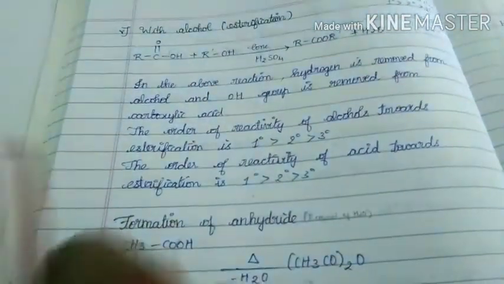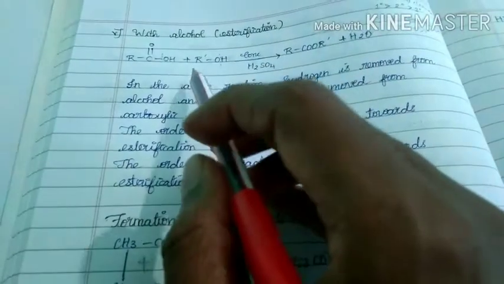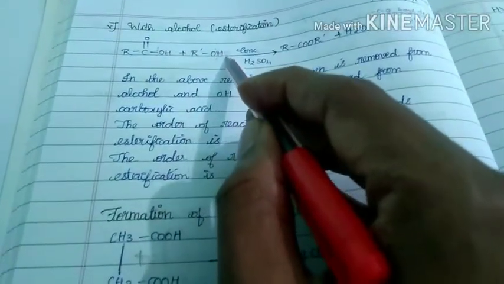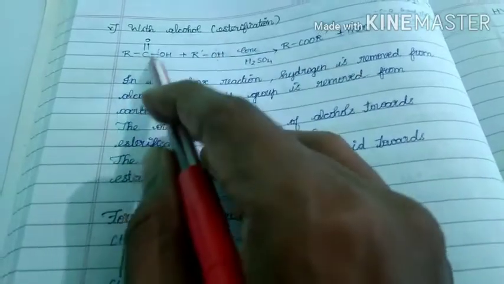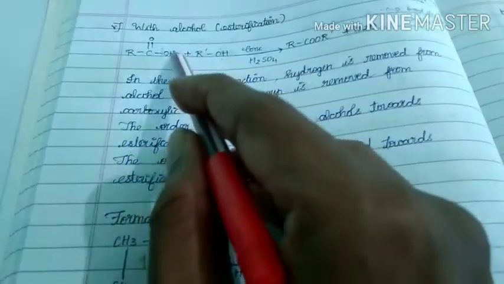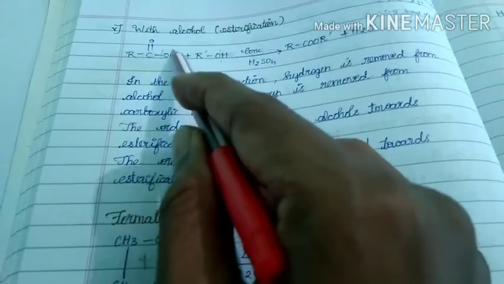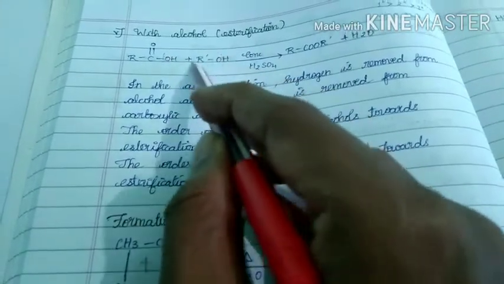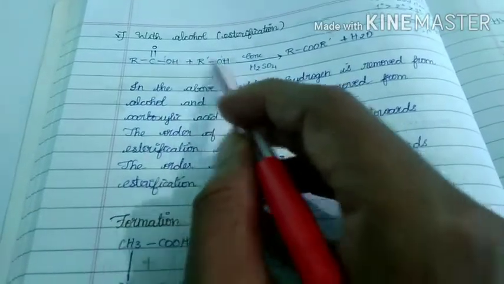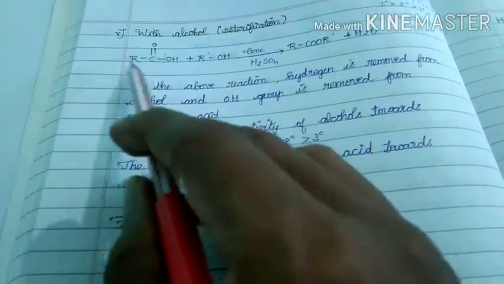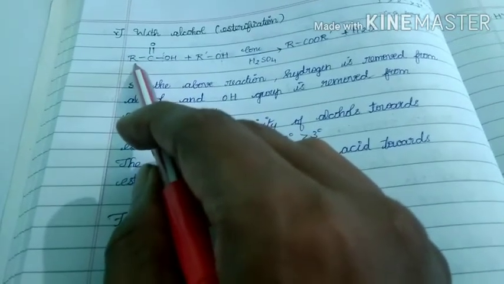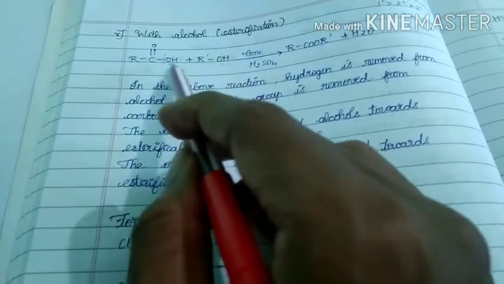Why? Because this is an important point: this H is replaced by this group, or we can say this OH minus is replaced by R dash O minus. If suppose bulky groups are present, then it cannot come easily to here.